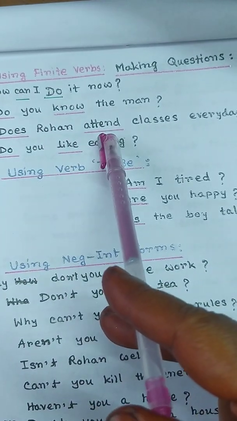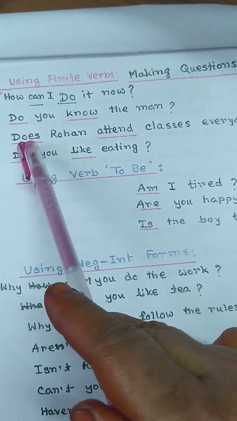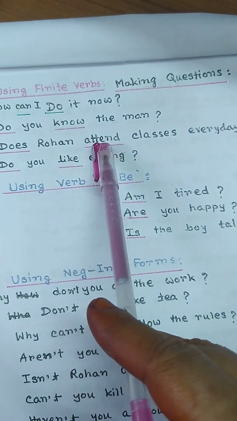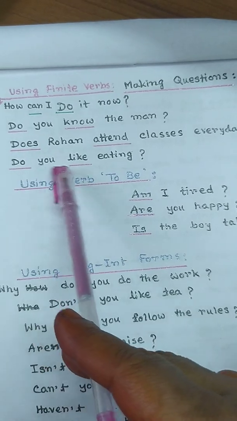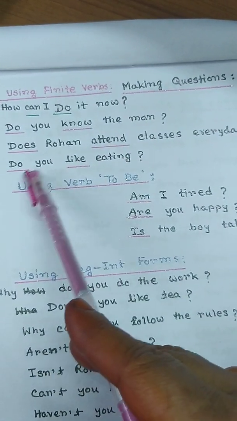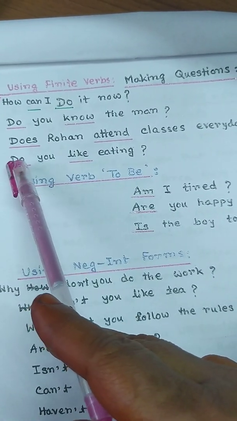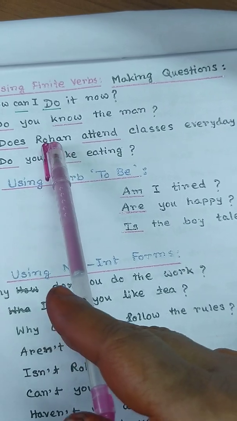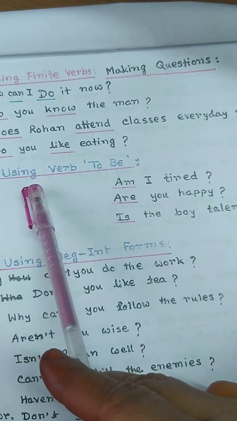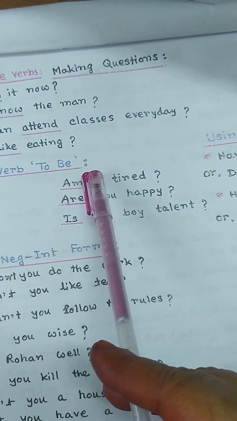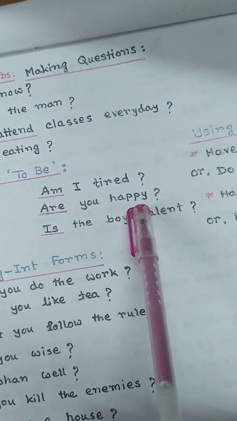So the main verbs are not changing. Does Rohan attend? Look at does. Rohan is third person singular, so here is does. And the main form of the verb attend is not changing. Now look, do you like eating? When you are using the subject you, then there comes also do. But the exception is only for the third person singular number. Then come to the using verb of to be in present simple. Am I tired? Are you happy?